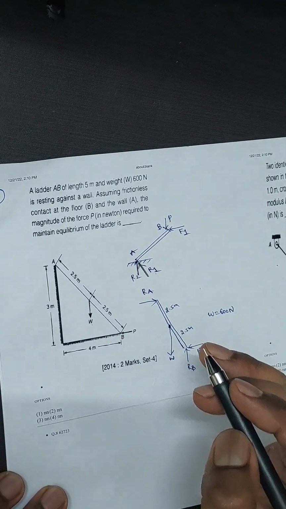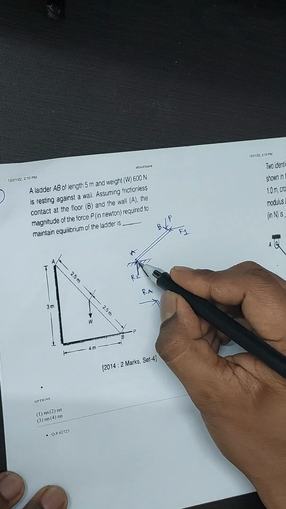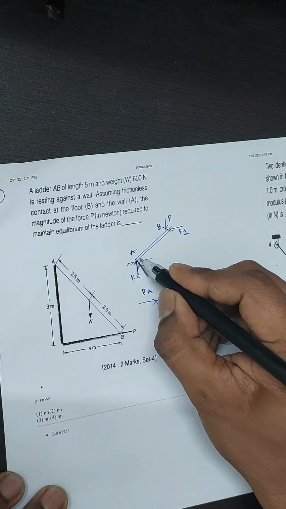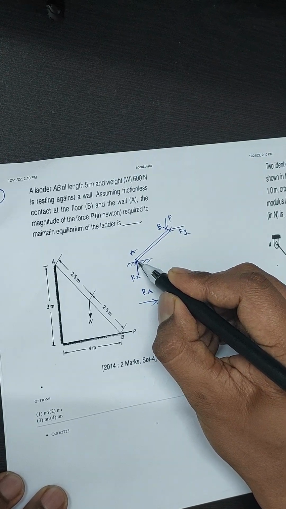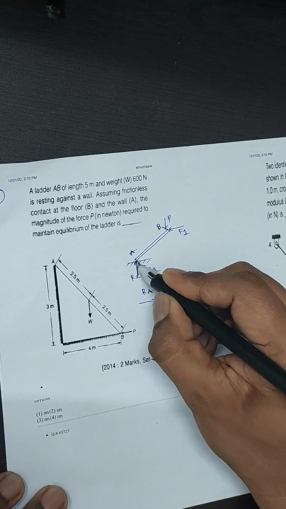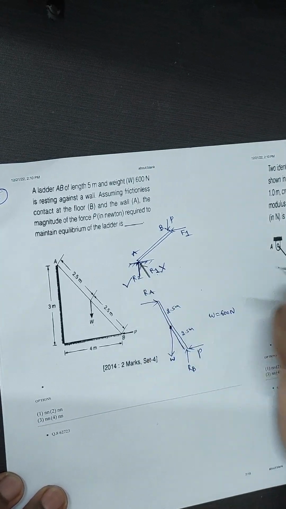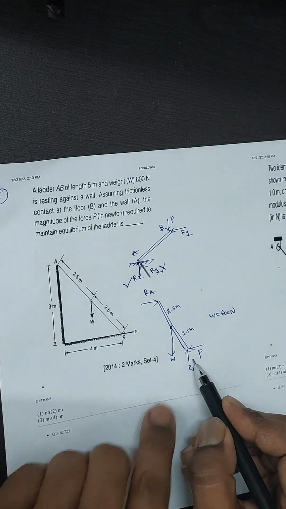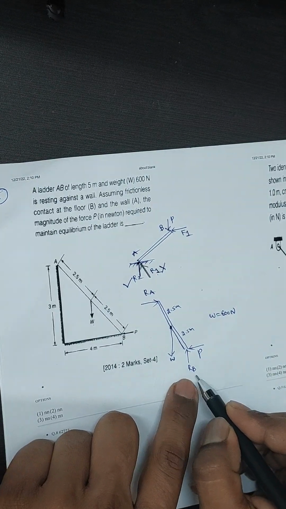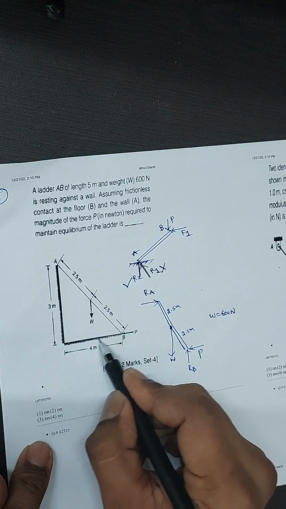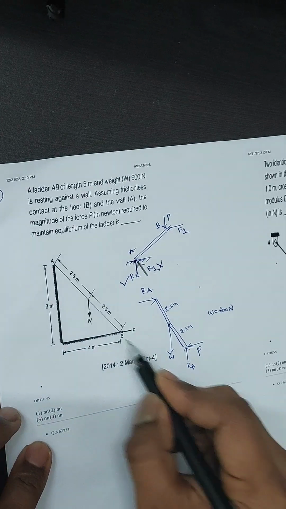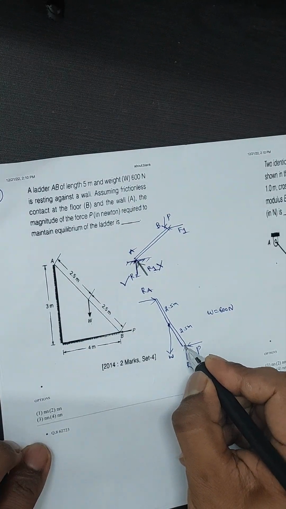So always remember that the reaction of a surface on the body is always perpendicular to the support. So this is wrong, this is correct. That's why here also you have the reaction RB which is perpendicular to the support, not to the body. So that point is clear.